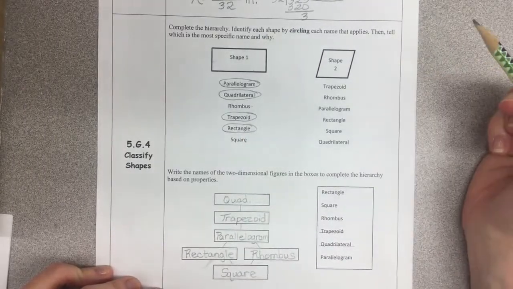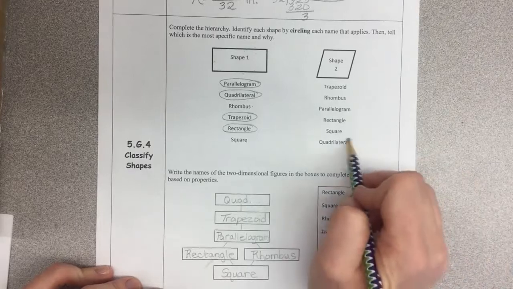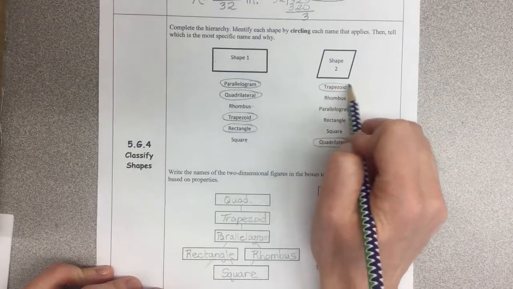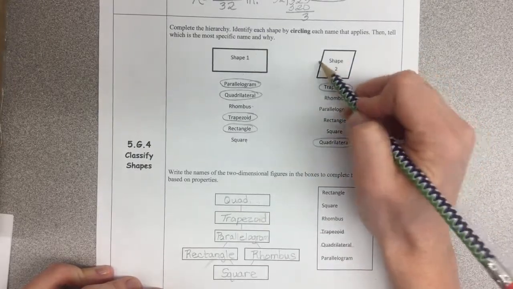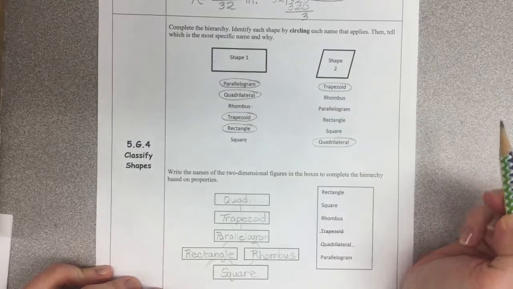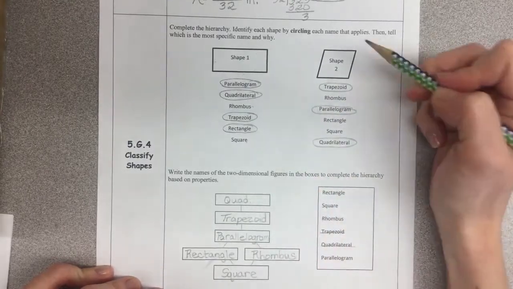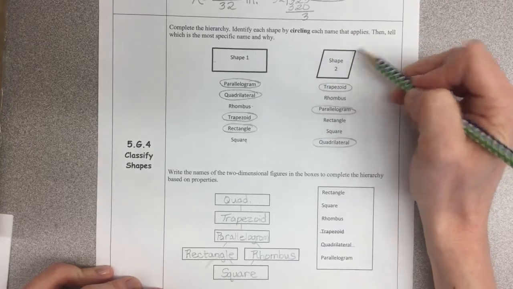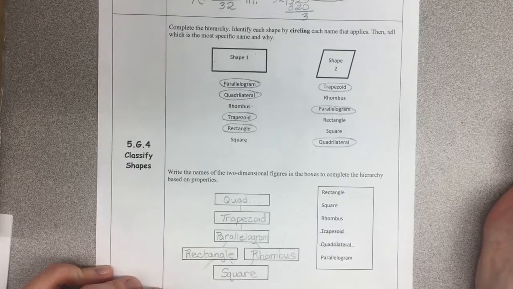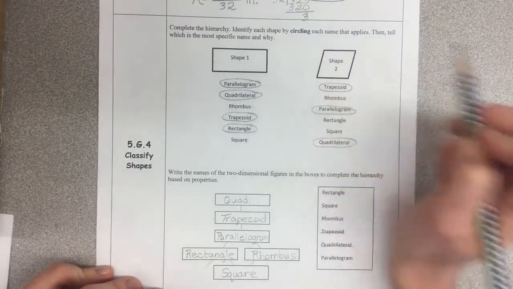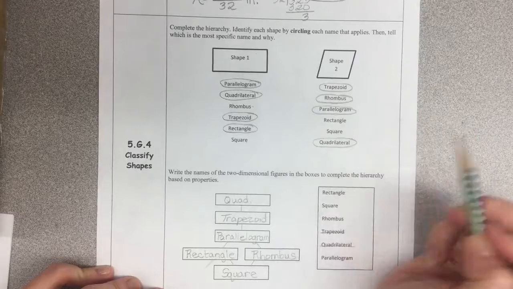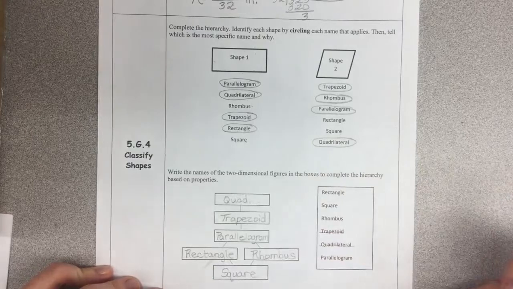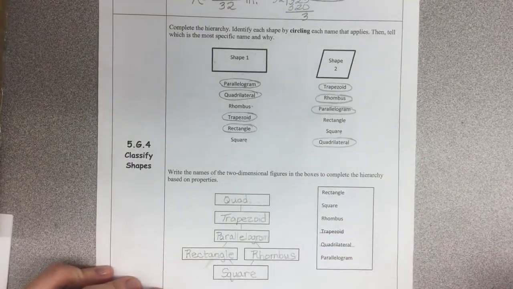Let's look at shape 2. Shape 2 has 4 sides. It's a quadrilateral. It has at least one pair of parallel sides. Therefore, it's a trapezoid. Again, look, it actually has 2 pairs of parallel sides, so we can call it a parallelogram as well. It does not have 4 right angles. It actually has 2 obtuse angles and 2 acute angles, so we can't call it a rectangle. But it does have 4 equal sides, so we're going to call it a rhombus. It is not a square because it doesn't have those 4 right angles with the 4 equal sides. So the most specific name for shape 2 is a rhombus.